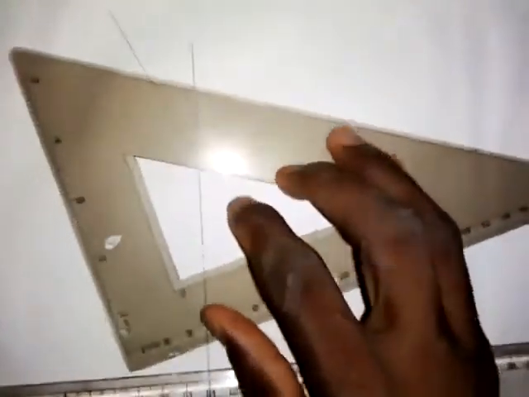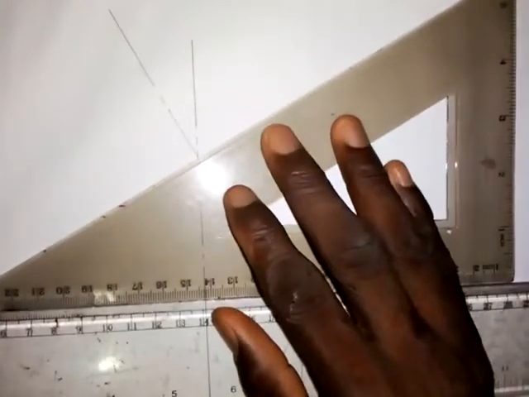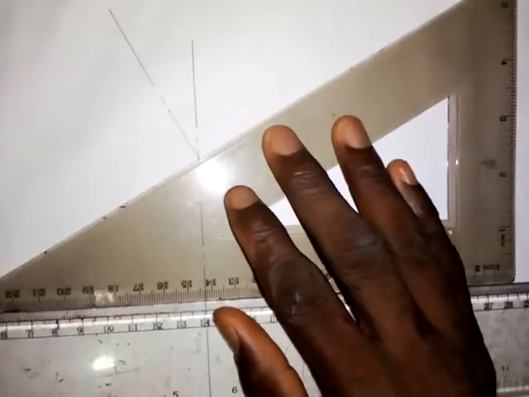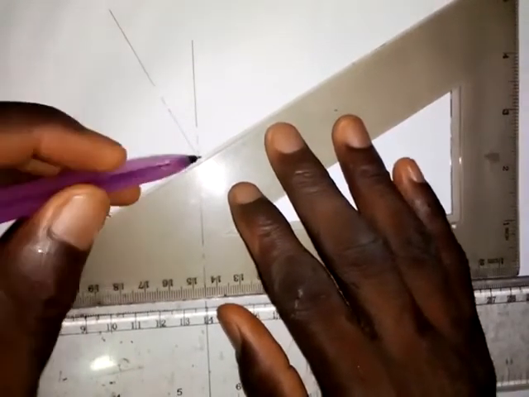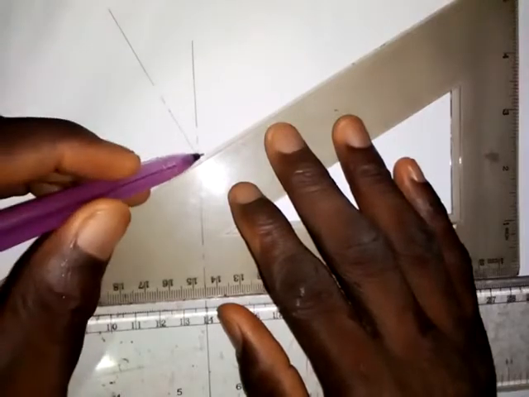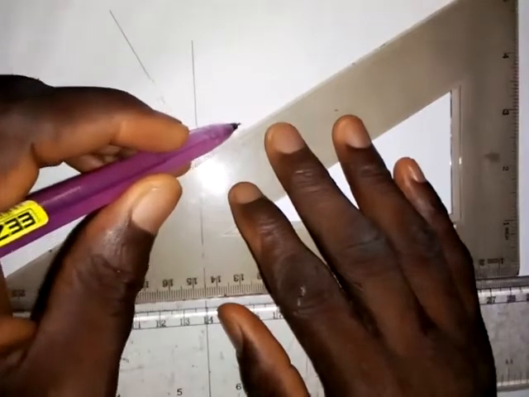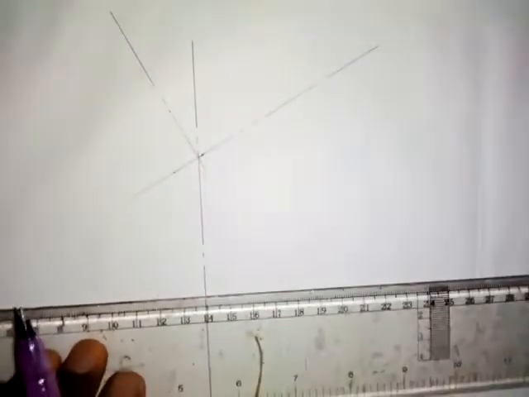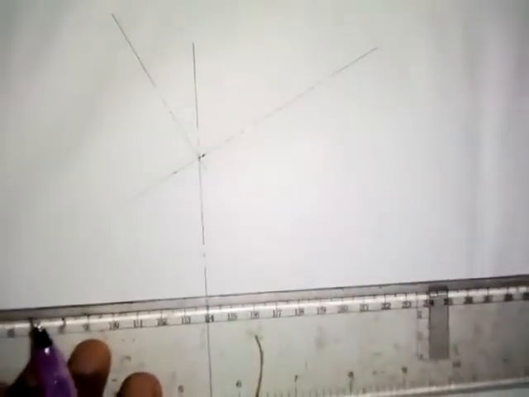So turn it like this. So you turn it in this form. So this is the center point. So you draw a line in this direction. So you are still making use of our 30-degree set square. So after you have done this, let's look at what we have here.